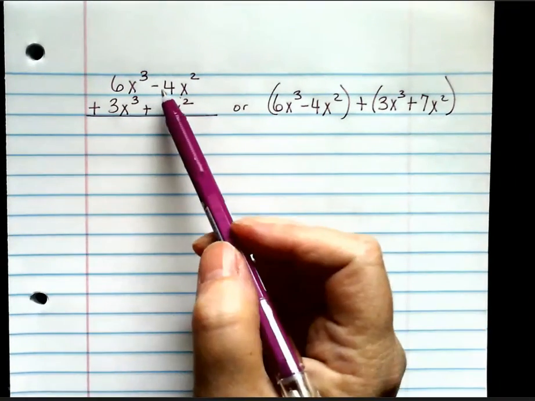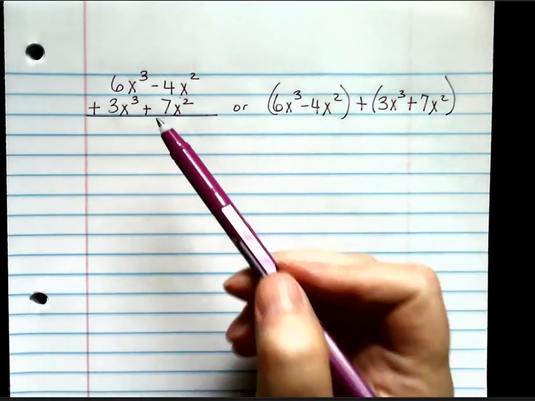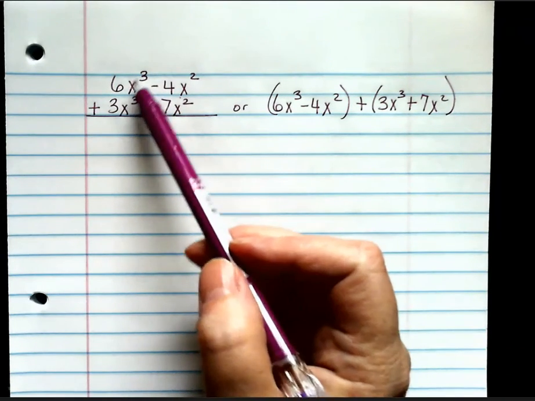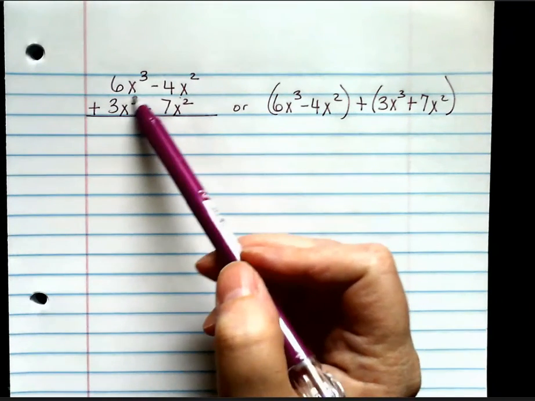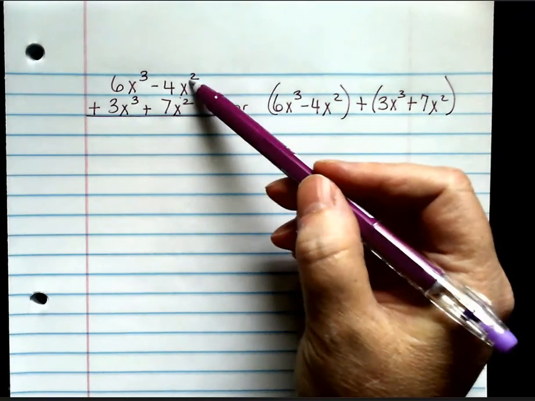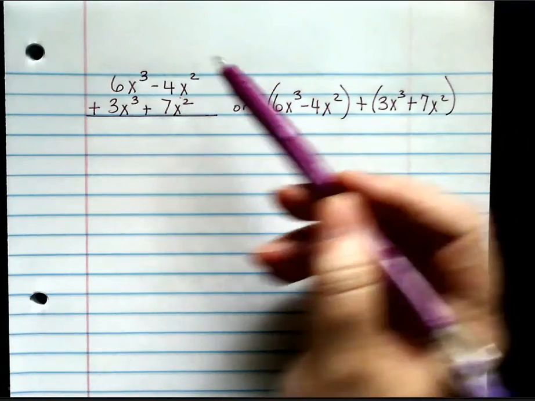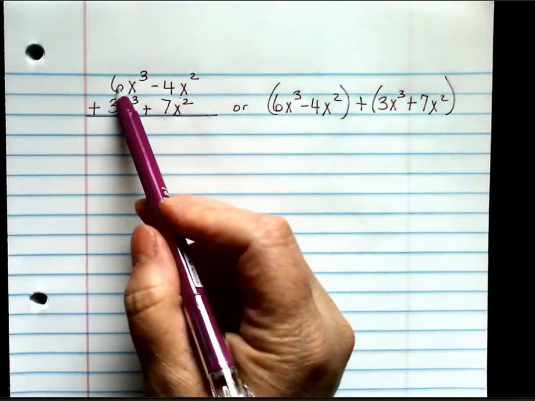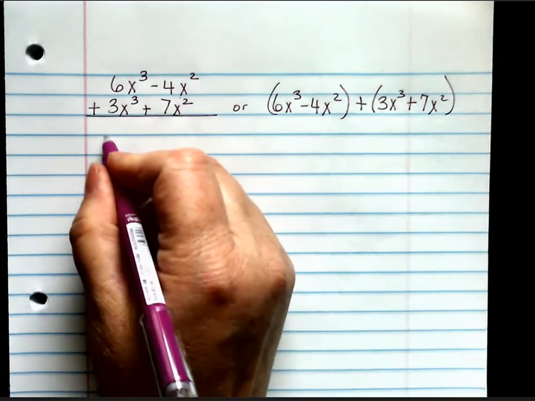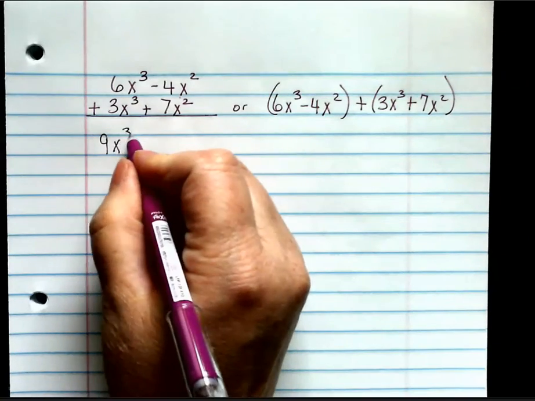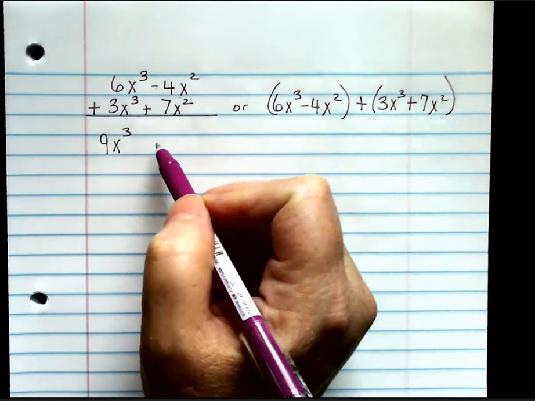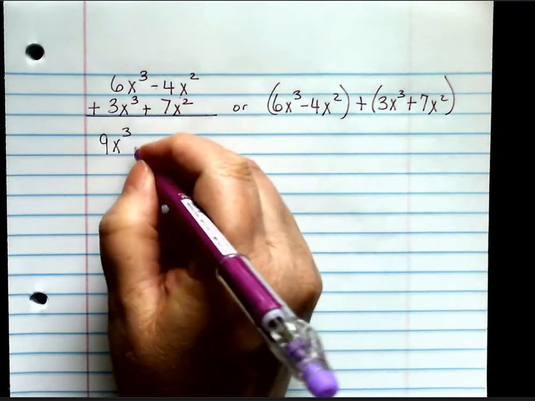When you're adding polynomials, you only add like terms. And we talked about this earlier. A three-headed monster can only go with a three-headed monster. A two-headed monster can only go with a two-headed monster. So if we look here, I only do my coefficients. 6 plus 3 is what? 9x cubed. And then what's negative 4 plus 7? 3x squared.